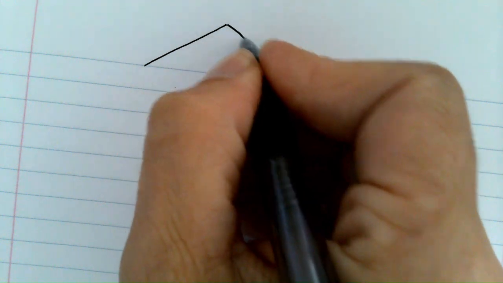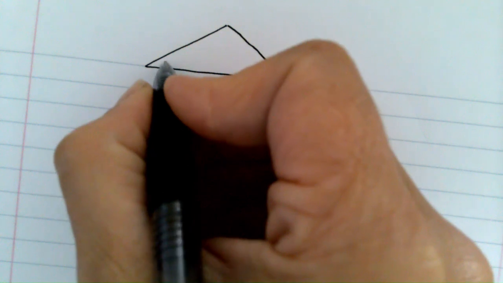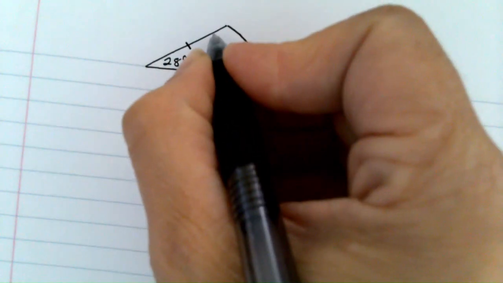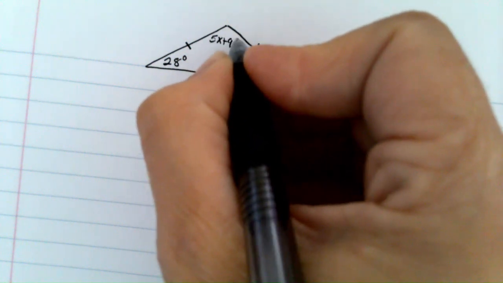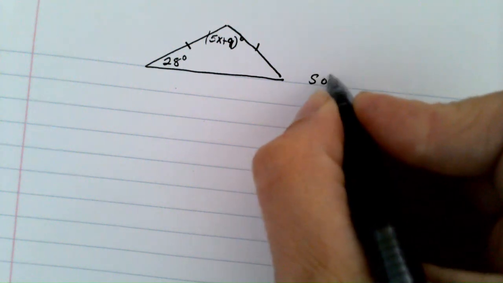what happens if they give you some random triangle now? Okay, we're going into the world of algebra. And you see this: 28 degrees, and 5x plus 9 degrees. Solve for x.